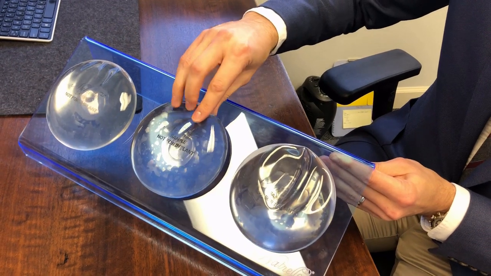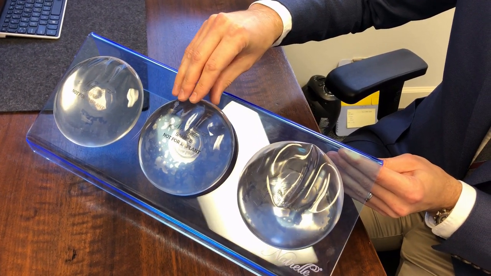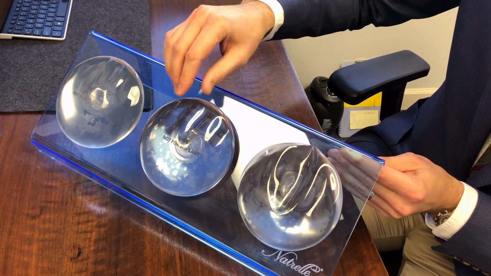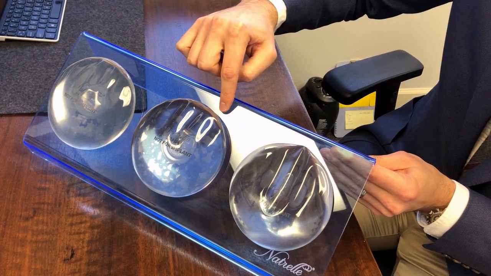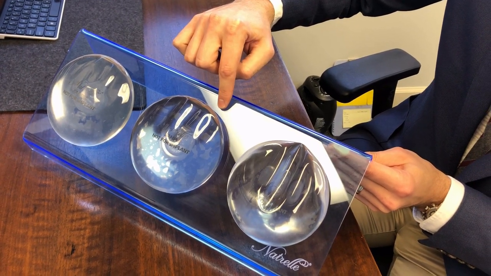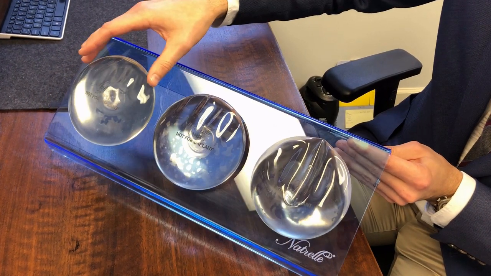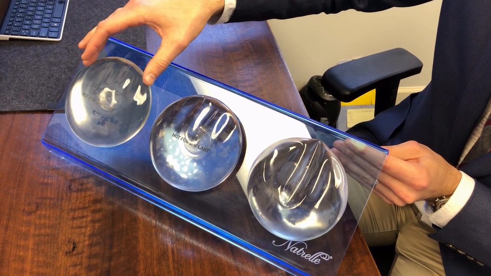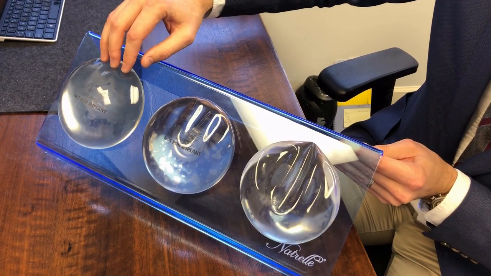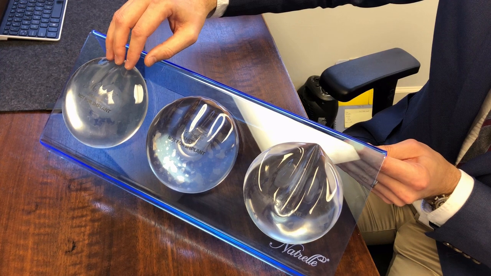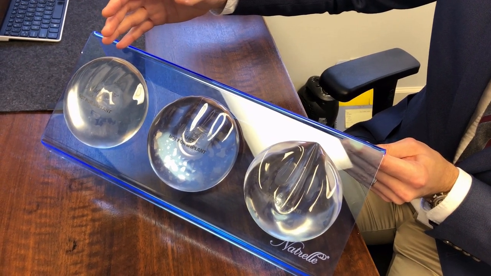This middle option is most commonly used for cosmetic augmentations, has a moderate amount of cohesivity, still holds a lot of its own volume in the upper portion of the breast and the implant, but still remains quite soft and natural feeling. This implant on the side has the greatest amount of cohesivity. It holds quite a bit of its own volume up in the upper portion of the breast, but the trade-off is it feels a little bit firmer when it's in the breast.